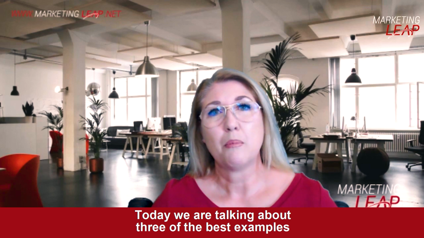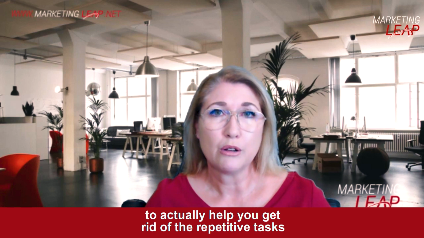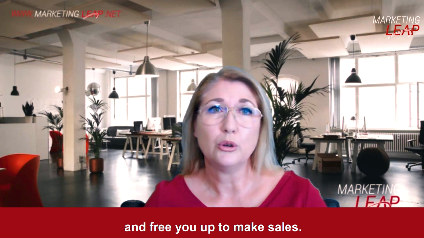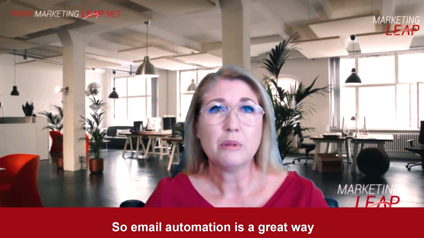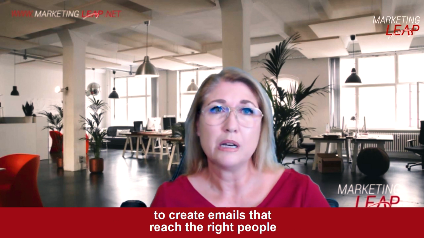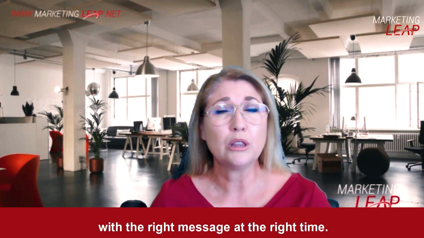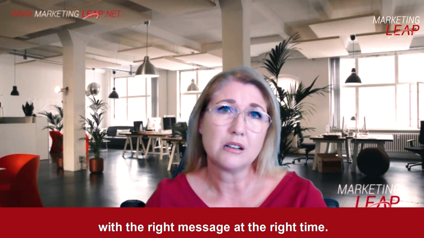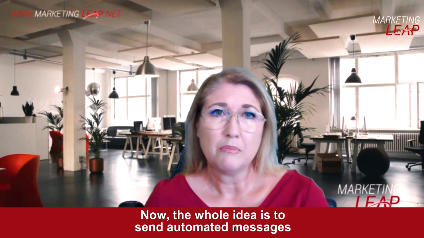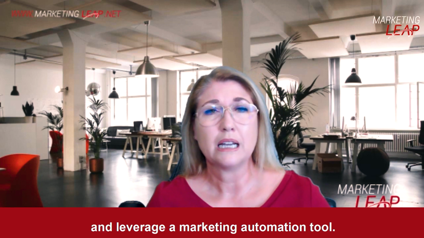Today, we're talking about 3 of the best examples of email marketing automations to actually help you get rid of the repetitive tasks from your to-do list and free you up to make sales. So email automation is a great way to create emails that reach the right people with the right message at the right time. Now, the whole idea is to send automated messages and leverage a marketing automation tool.